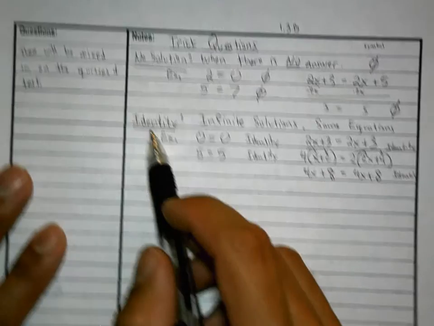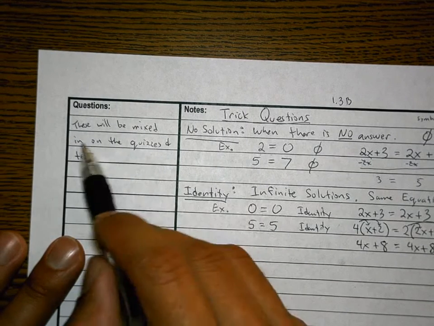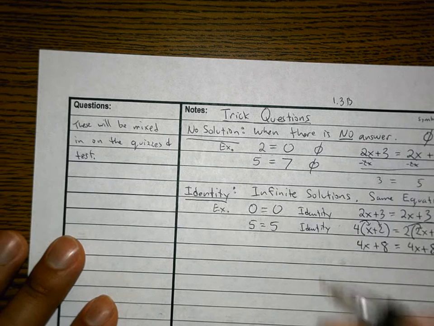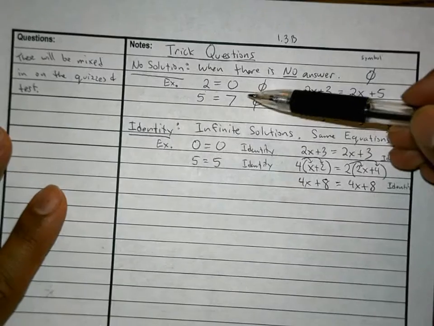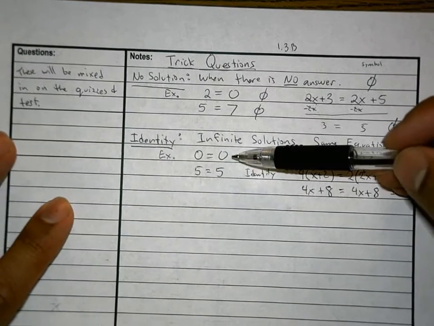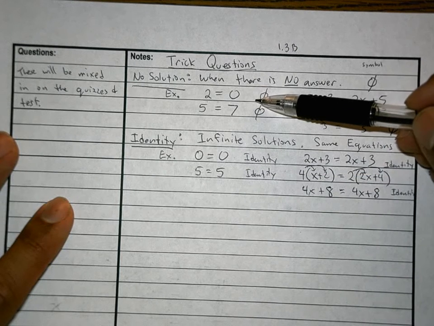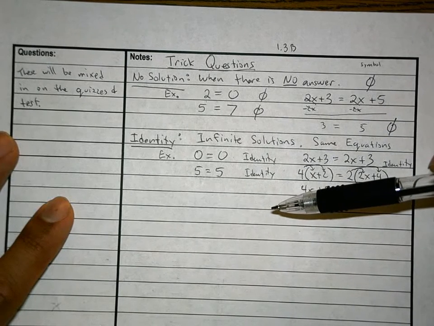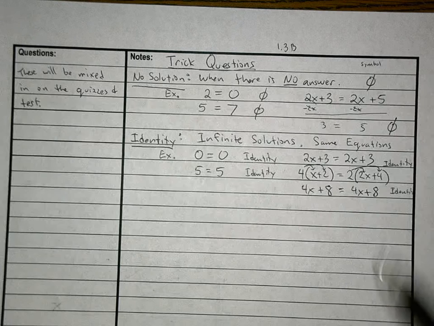Okay. Just like the no solutions, these will be mixed in on the quizzes and tests. They're the trick questions. Don't let them trick you. If you ever get something like this, you got to know the difference. Oh, wait, I got 0 equals 0. Well, that's an identity. Oh, I got 0 equals 2. Wait, that's no solution. You have to know the difference between those two things. Usually this happens when the variables cancel out.